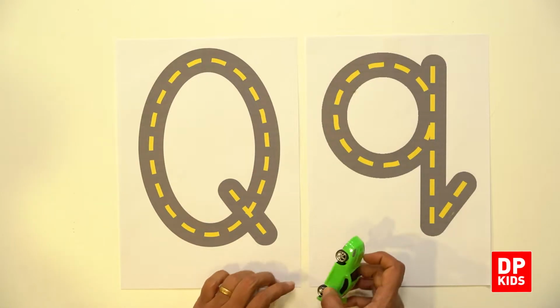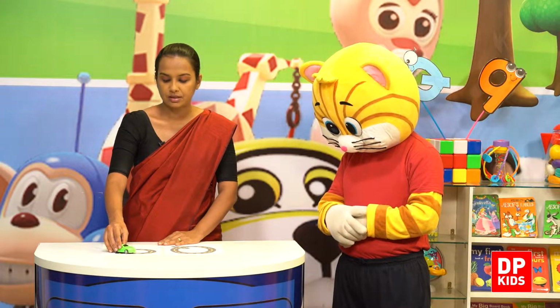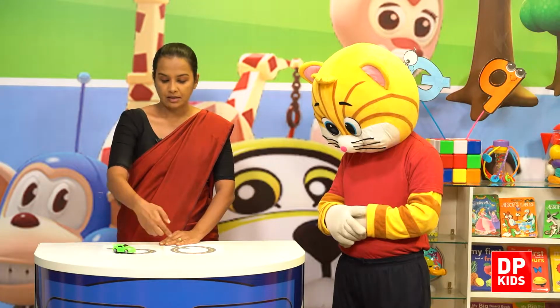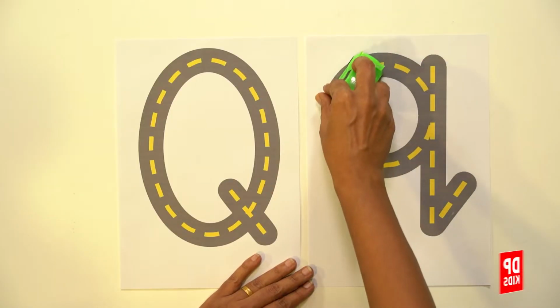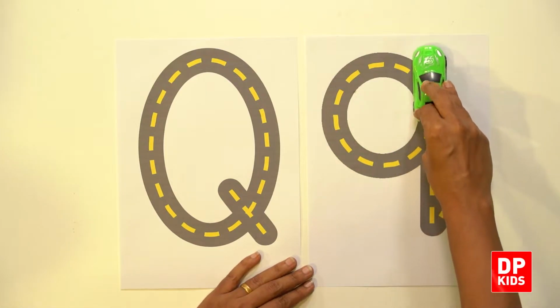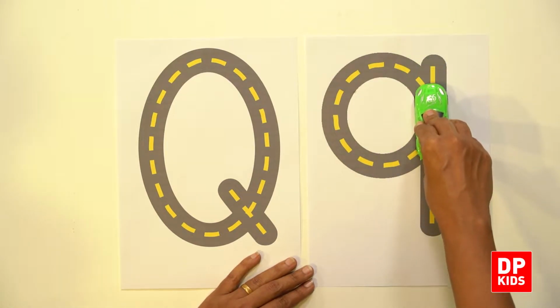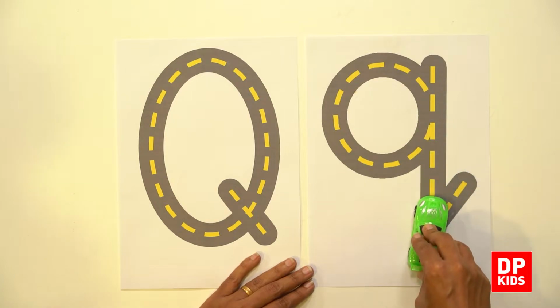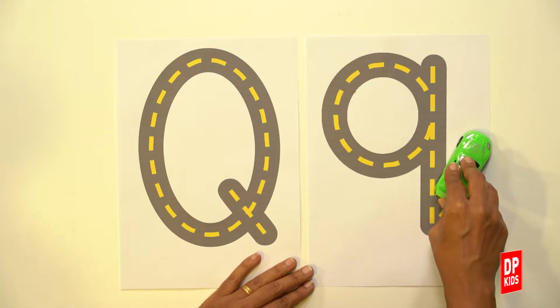So we'll write simple Q sound. We're going to start the circle from here and go left. So here we go, small circle, go up, come down, backwards, straight and to the side here.